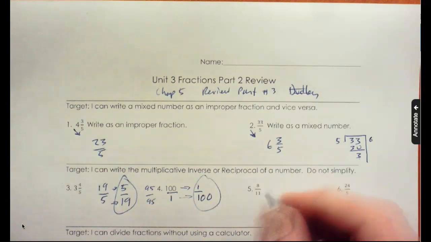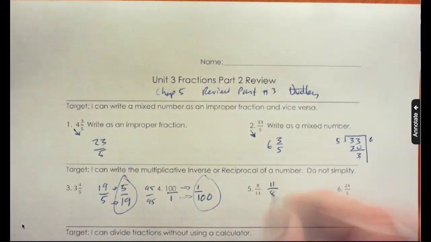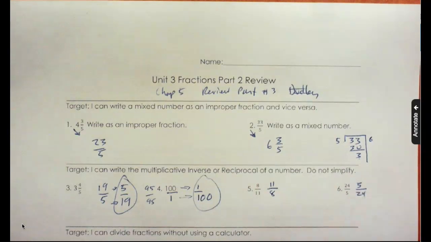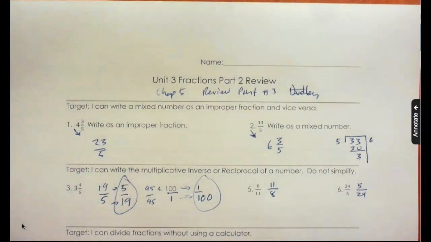All right, so 8 elevenths, just flip it. 11 eighths, that's an easy one. 24 fifths, we just flip it, 5 24ths. Again, you don't need to simplify it because then it's not going to work. All right.